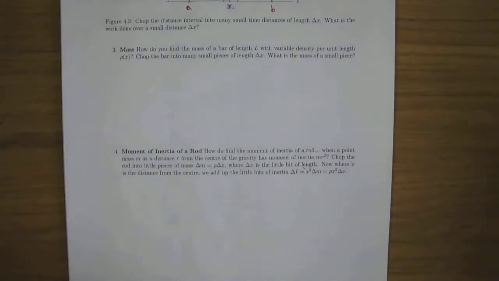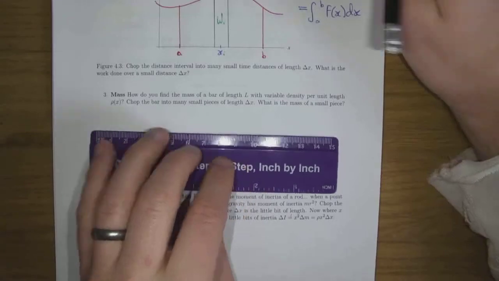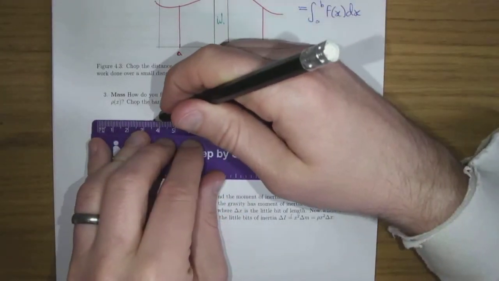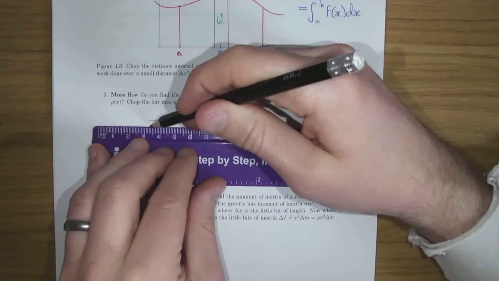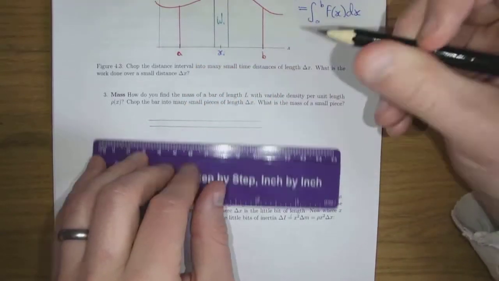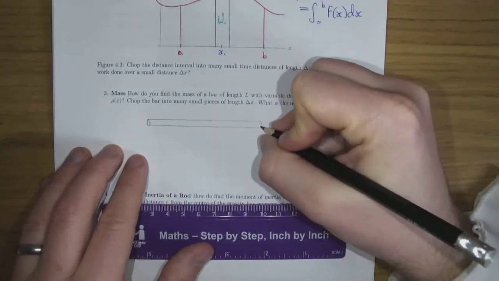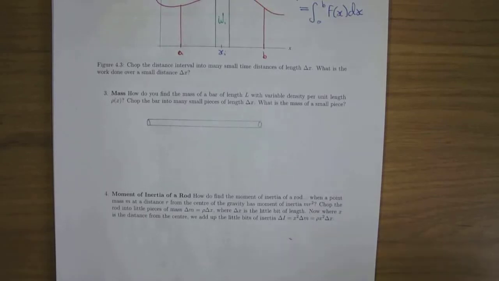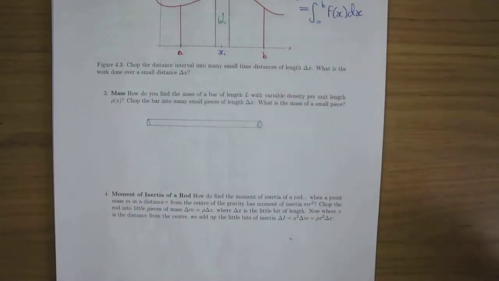Okay, let's look at another example. The mass of a bar, which, suppose it has a radially symmetric density. So what that means is, if you look at a cross section, the density is the same from the middle to the edges and everywhere else. This is a very crap drawing, isn't it? Okay, so how do you find the mass of this?